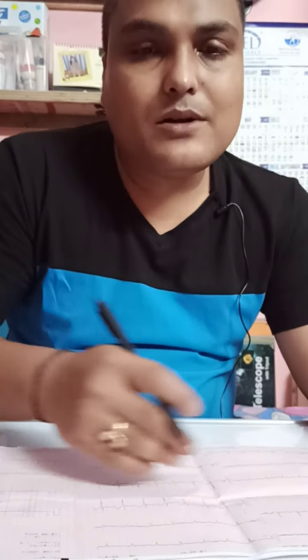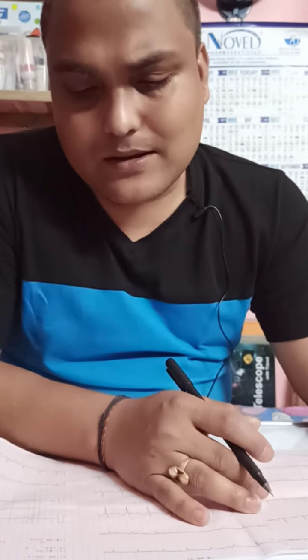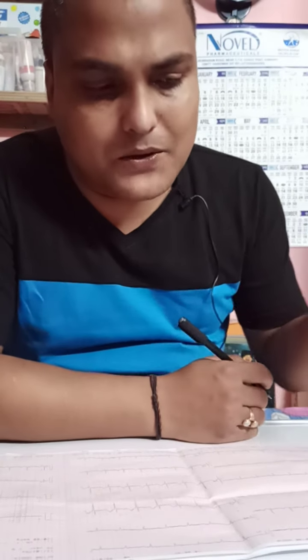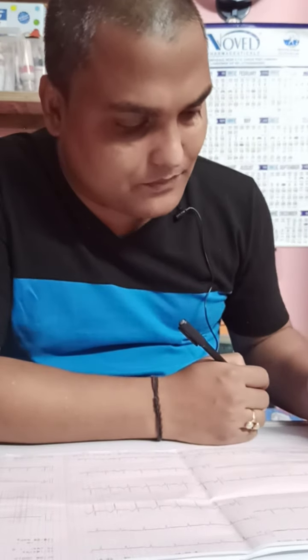Here the QRS complex, how the current is developed is given in your book, so I will not go into that much detail. The interval between the P wave and the beginning of the QRS complex is called the PR interval.